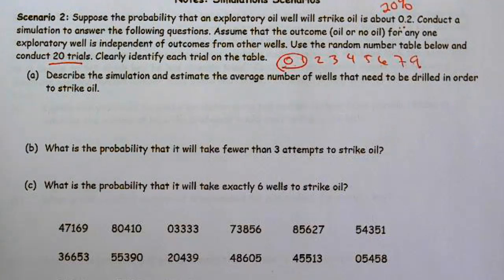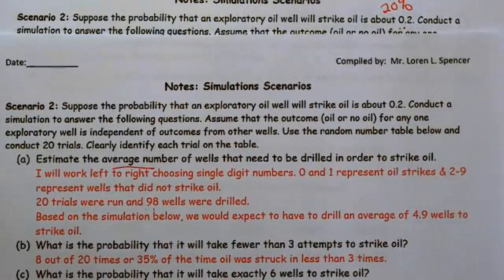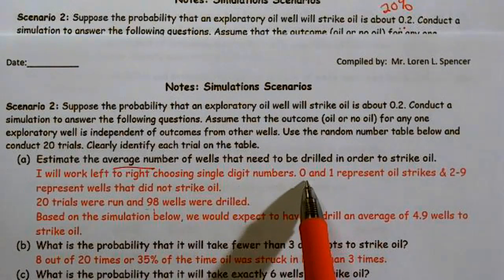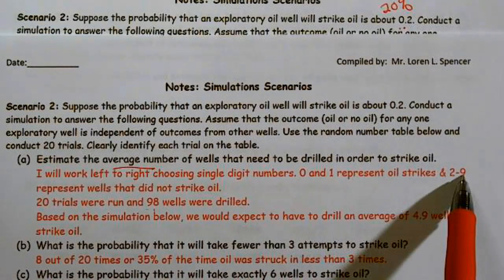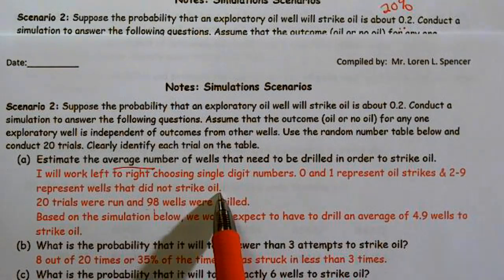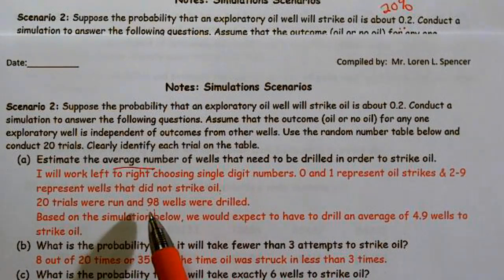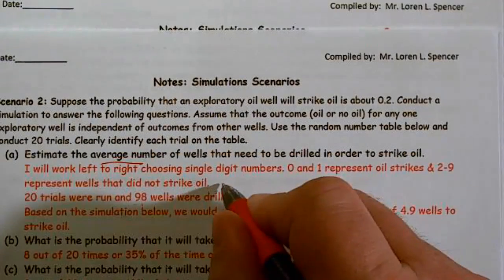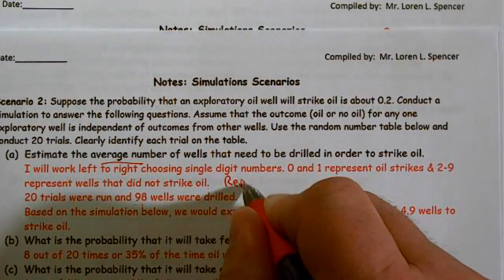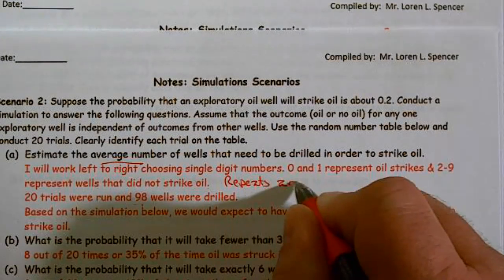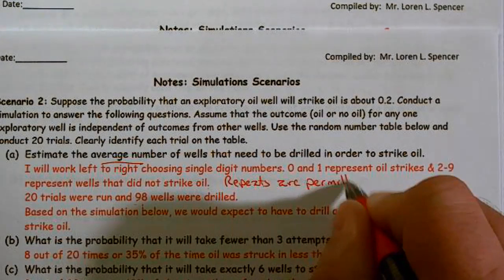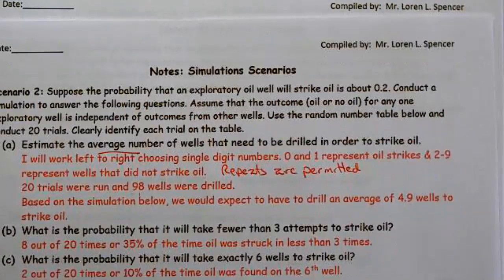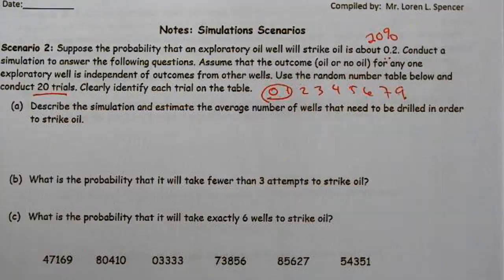And as it turns out, we don't have any skips. So here we go. I'll work left to right, choosing single-digit numbers. 0 and 1 represent oil strikes, and 2 through 9 represent wells that did not strike oil. 20 trials will be run. I needed to address, and I did not do this, that repeats are permitted. And since there are no skips, I don't have to say it. I can say that there are no skips, but repeats are permitted. So here we go.